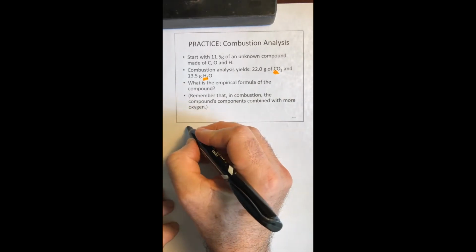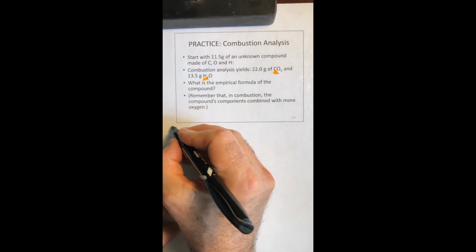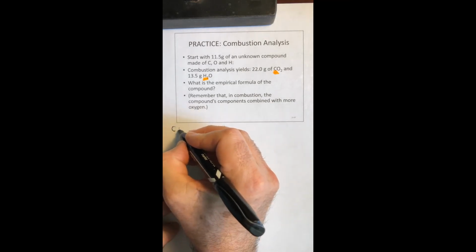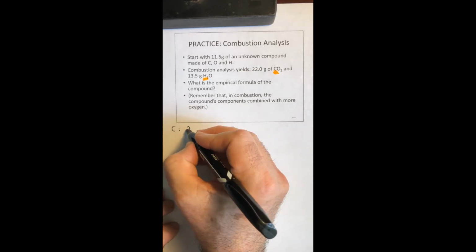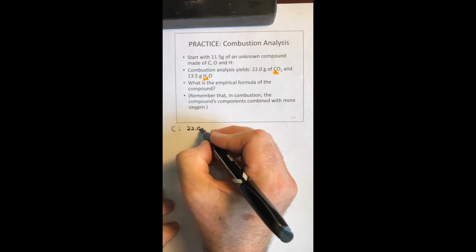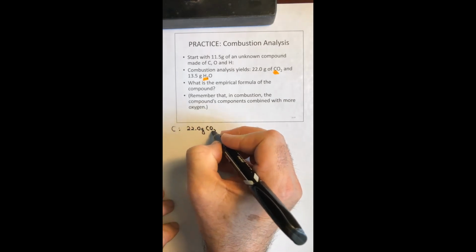Let me do it over here in the bottom. So we're going to start here with carbon. And we're going to say that at this point we have 22.0 grams of CO2.